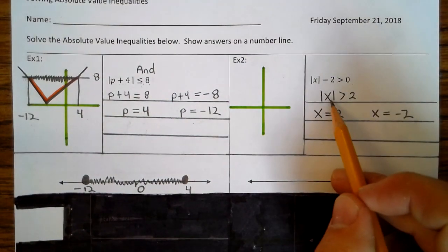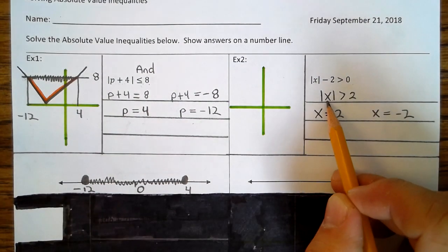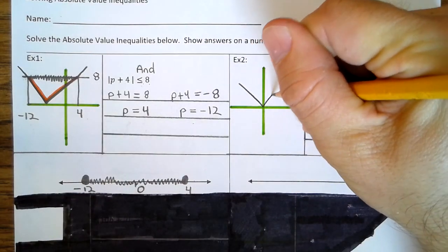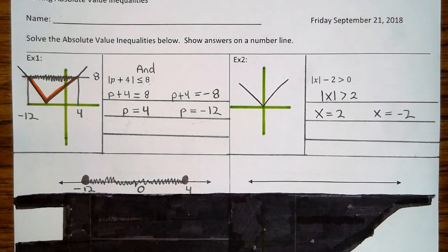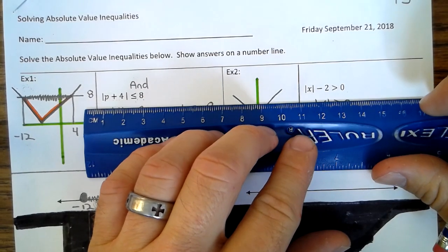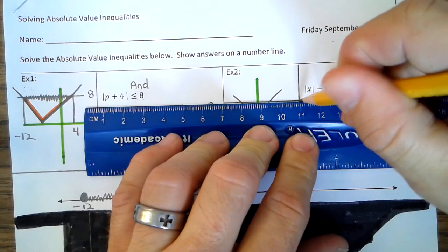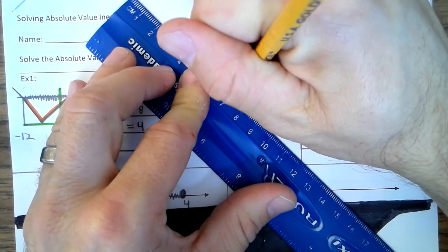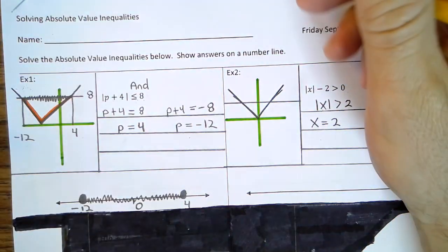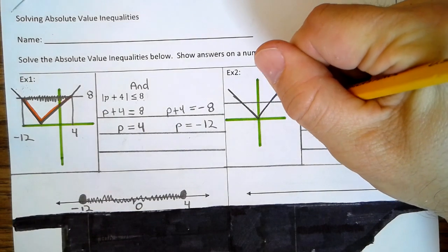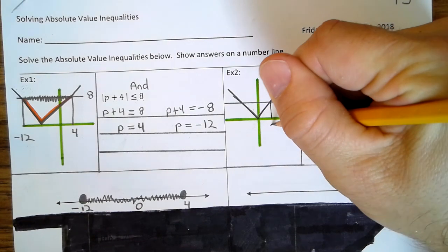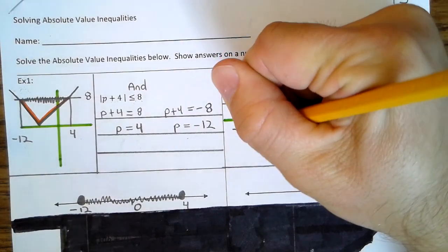So to graph this, we know that we're not looking at this anymore. We're looking at this, that this is the parent function absolute value. So we know that this is here. Okay. And then we're going to graph a horizontal line at 2. And we know that the intersection points are at positive 2 and negative 2.